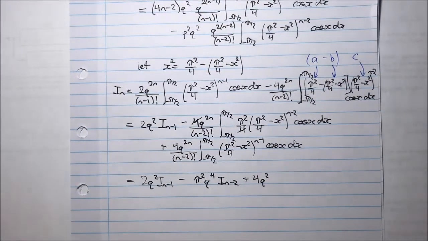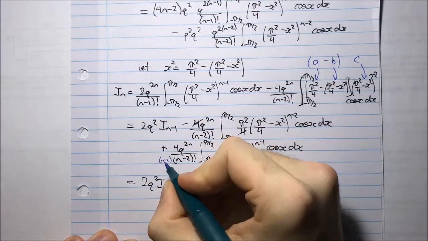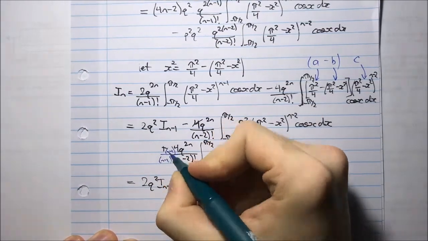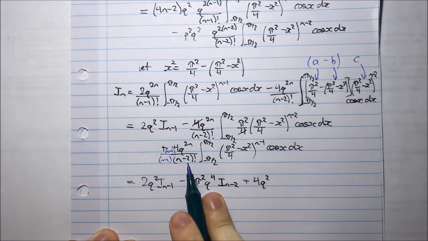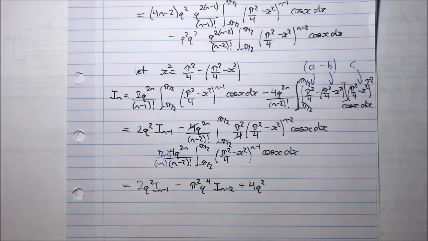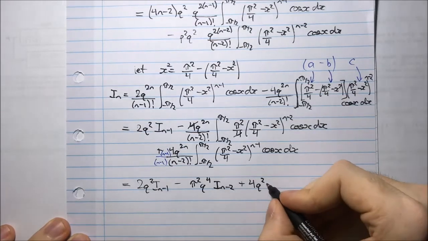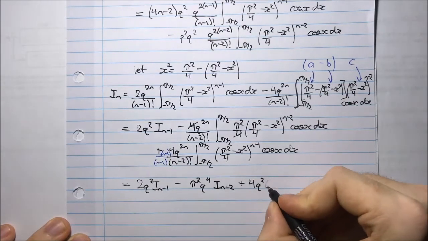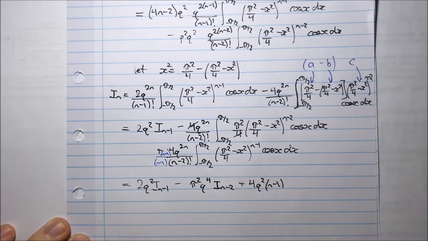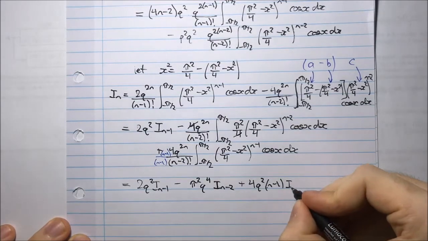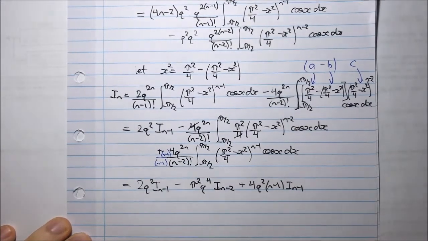Well, I could multiply top and bottom by n minus 1. And then here, this is n minus 1 factorial, and that's what I want. That's good. So I've created that n minus 1 factorial by multiplying by n minus 1 over n minus 1, which is multiplying by 1, which is fine. So I have that times n minus 1. Now I have exactly I of n minus 1, and there we have it.